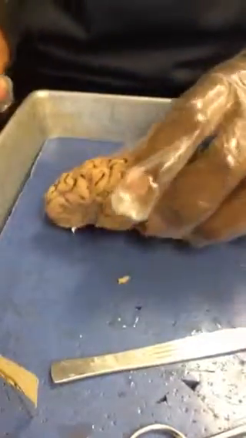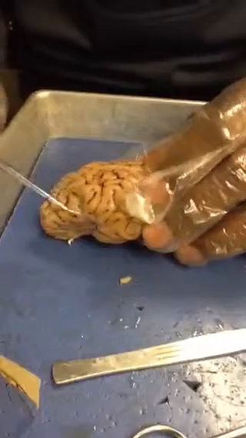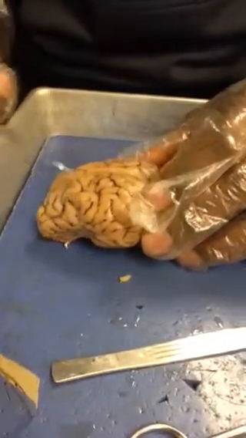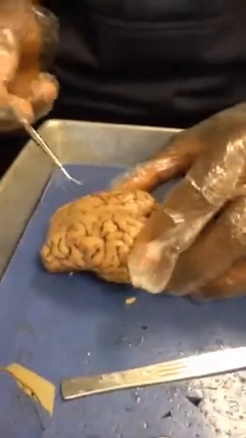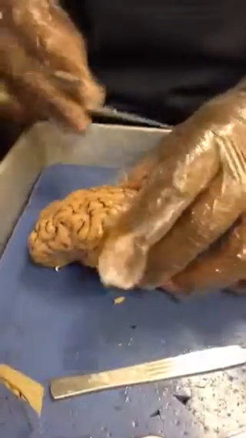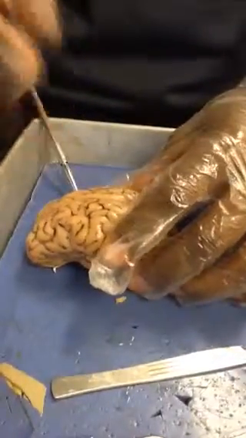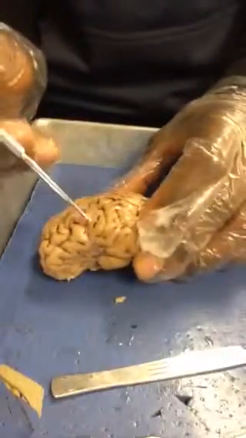Next, we have the gyri, and the gyri are sausage-like. As you can see here, they are also on top of the brain and give the brain its appearance. They are all over the brain and pretty much are responsible for making the brain the way it is.